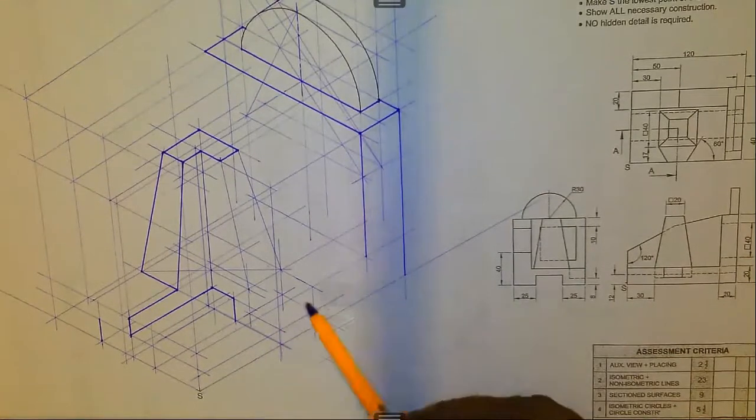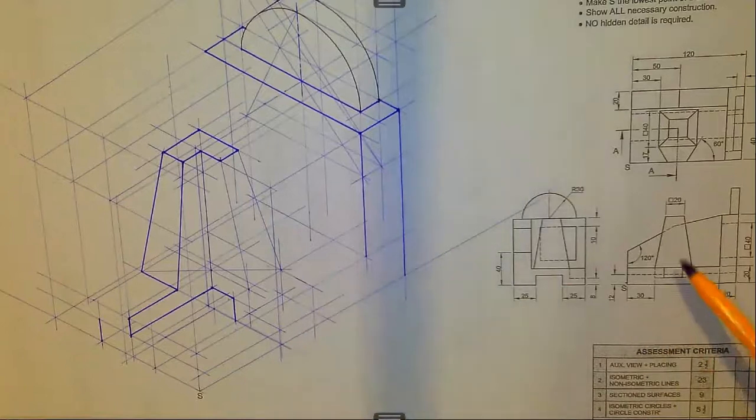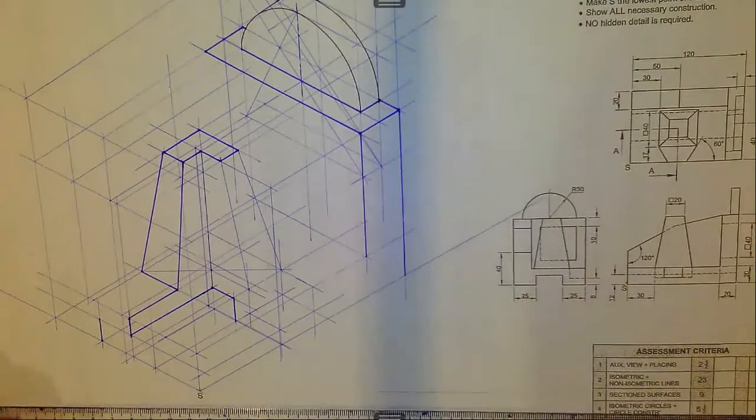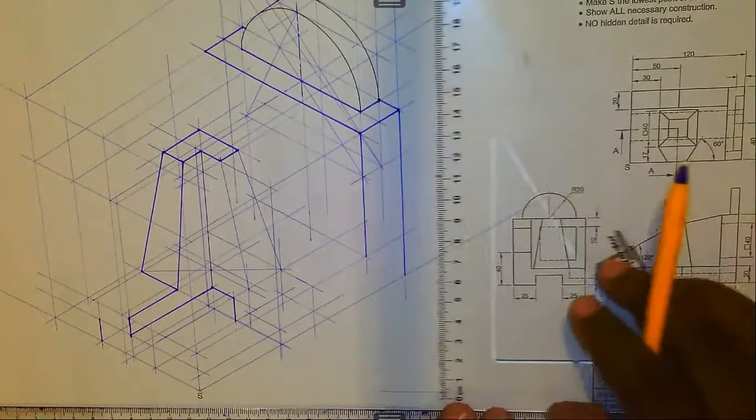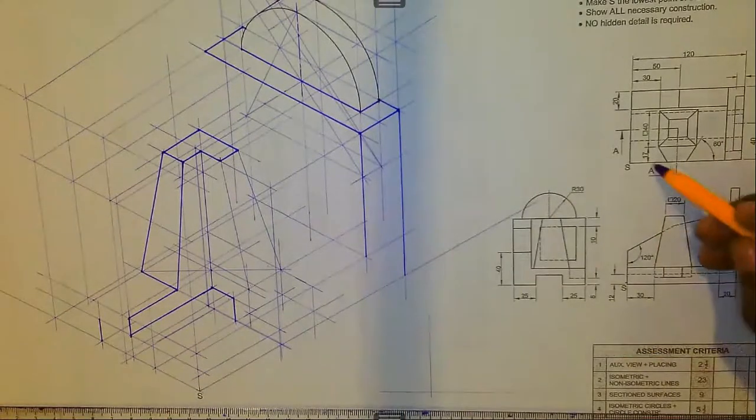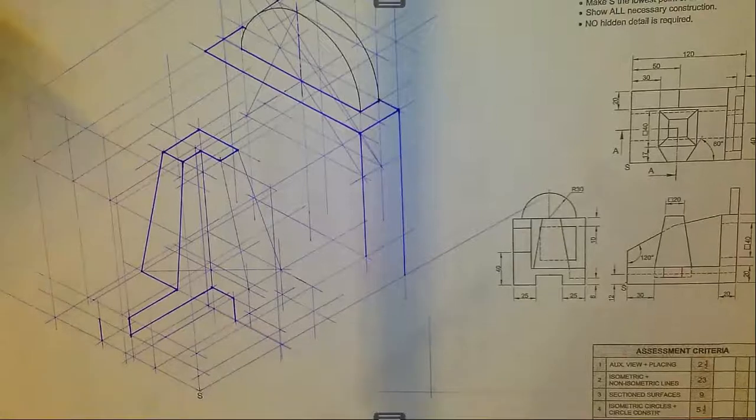Then we need to create an auxiliary view. Since we have got from here to there, we have got an angle of 60 degrees. So we are going to create a line like that, a vertical line, and we measure from here to there, 17 millimeters.